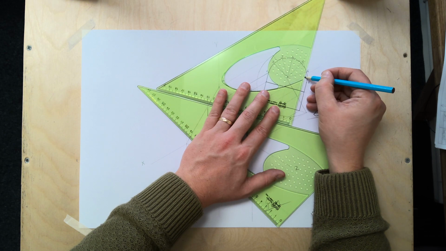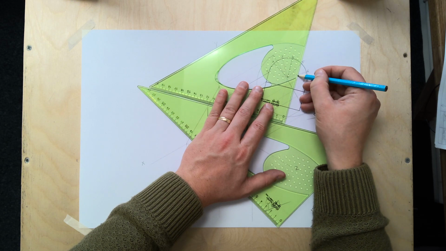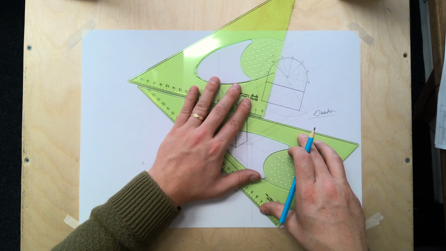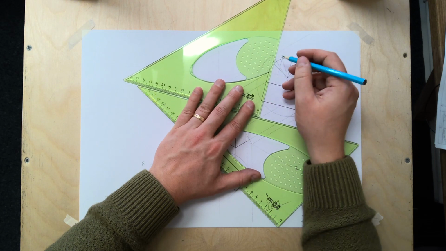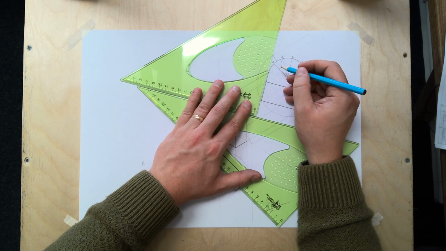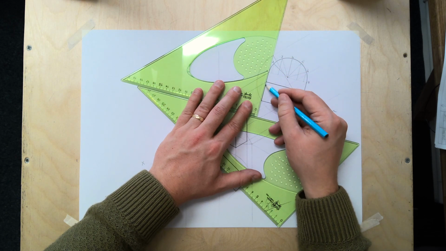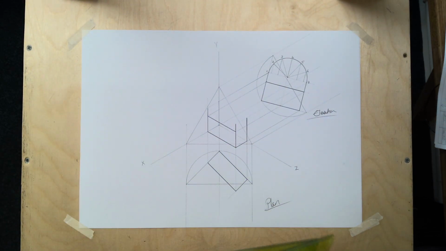You're going to drop down each one. So it's parallel to the outer edge here, back in, dropping them all down. Alright, so there's all our spacing.